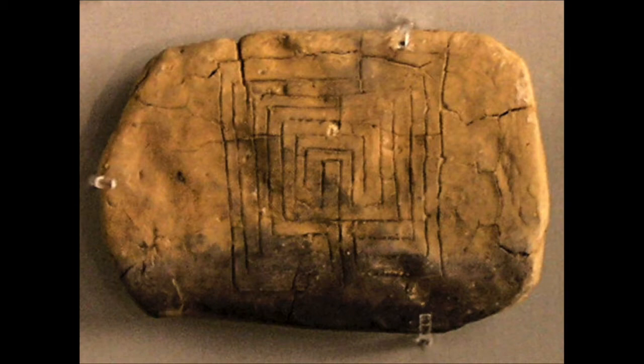And maybe it was intentional instead of just a doodle, but the entire town burned down, and in the burning of the village, this clay tablet became fired and preserved. And so we can date this tablet to 1200 BC, knowing that that's when the Great Fire happened in Pylos, Greece. So that means that the classical labyrinth is at least 3,200 years old, but very likely older.